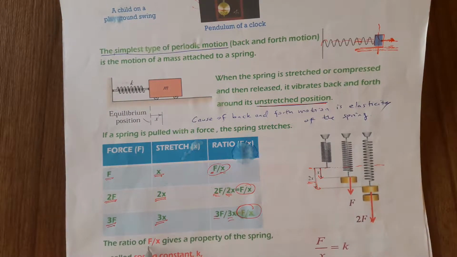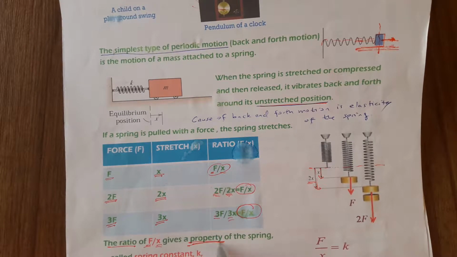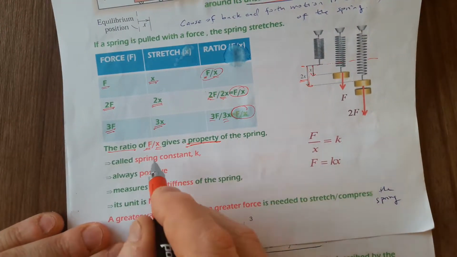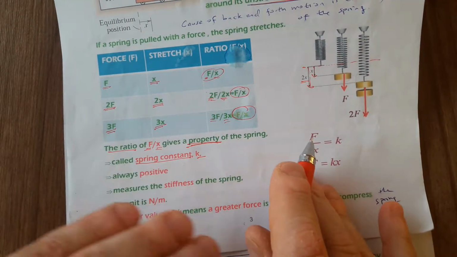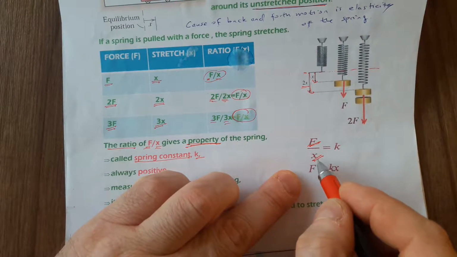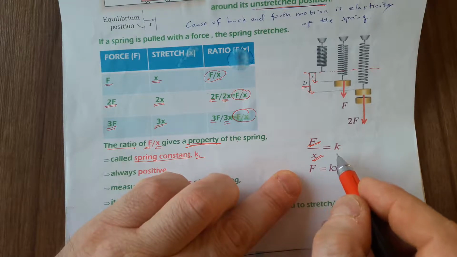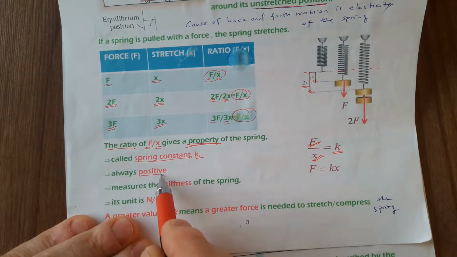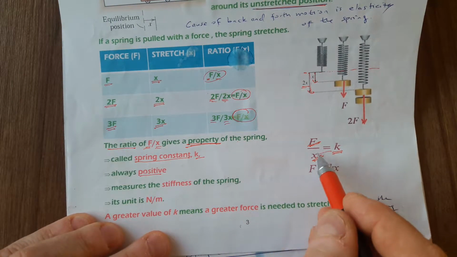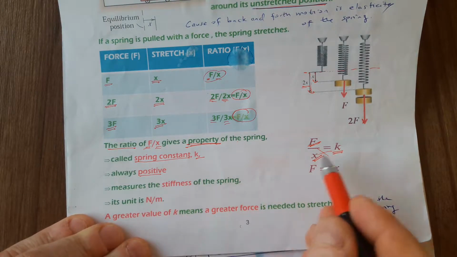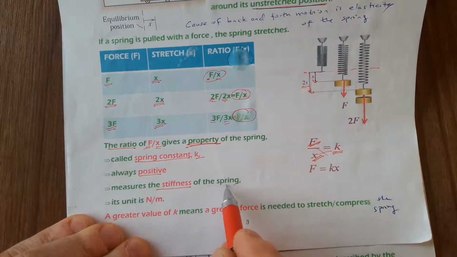So this ratio, force divided by x, gives a property of the spring. This property is called the spring constant k. When we divide the force applied on the spring by the displacement of the spring, the amount of stretch or compression, it is called the spring constant. This number is always positive; k is always positive. When you cross multiply, you get F equals k times x. This positive constant k measures the stiffness of the spring.